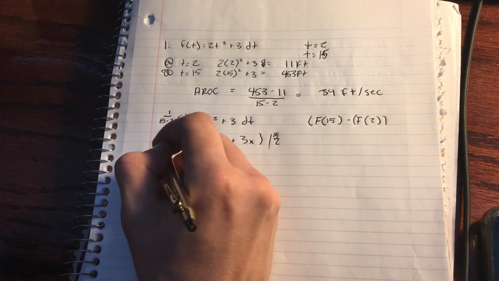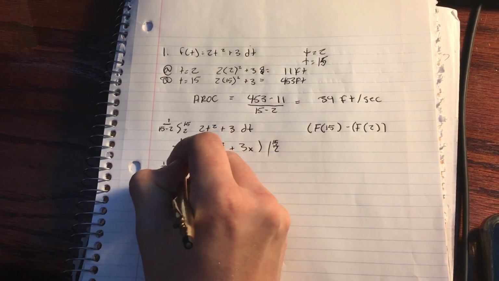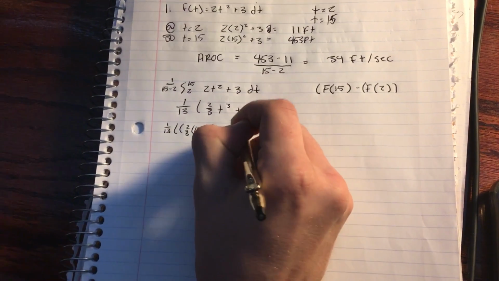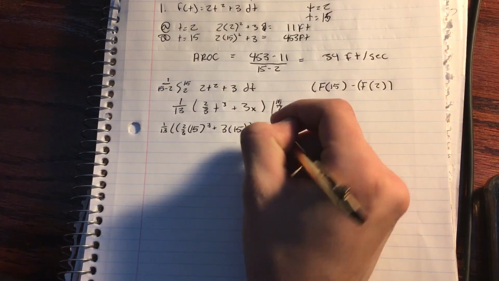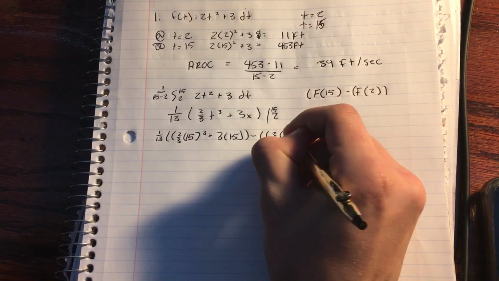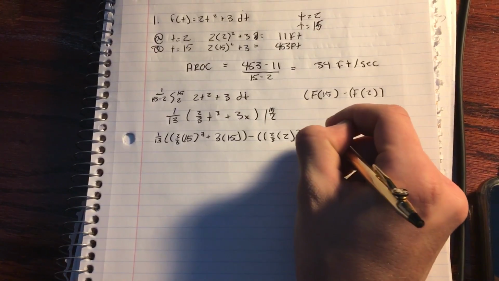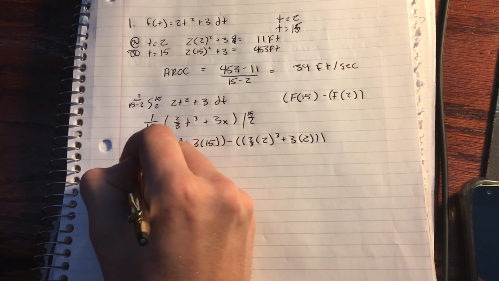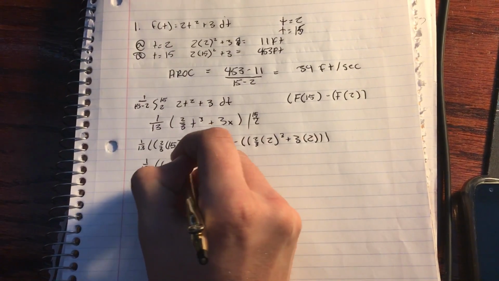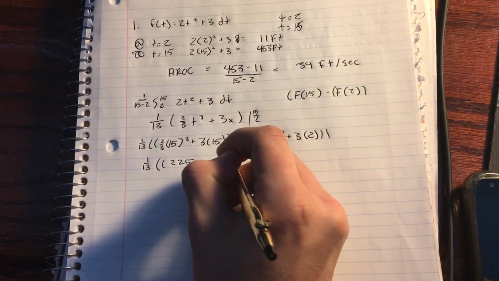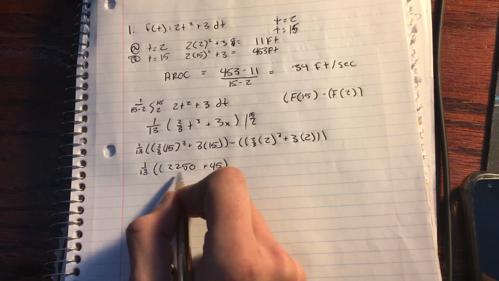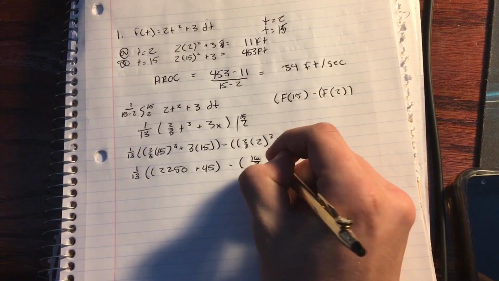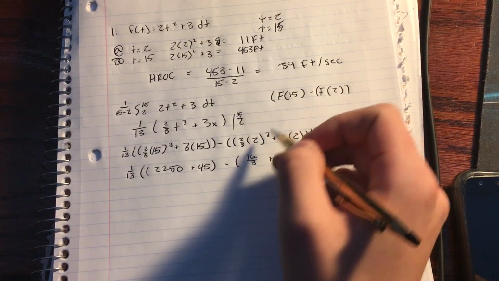And now we can go ahead and plug in, and we'll get 1 over 13 times 2/3 times 15 cubed plus 3 times 15, and then minus 2/3 times 2 cubed plus 3 times 2. And then from here we'll combine all these and simplify it down until we get 1 over 13 times 2,250 plus 45, since 3 times 15 is 45 and 2/3 times 15 cubed is 2,250, minus 16/3 plus 6. Again, 3 times 2 is 6, and 2/3 times 2 cubed is 16/3.